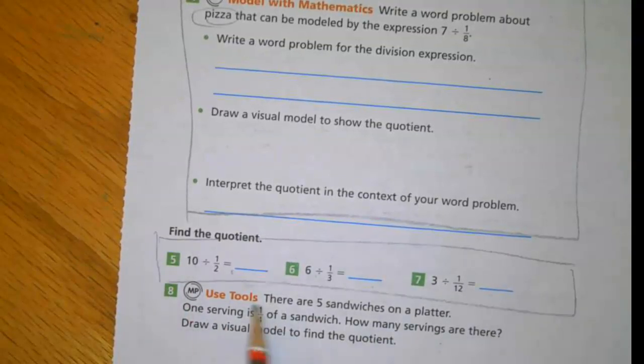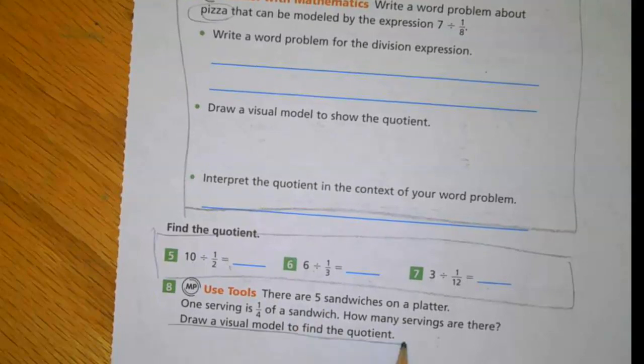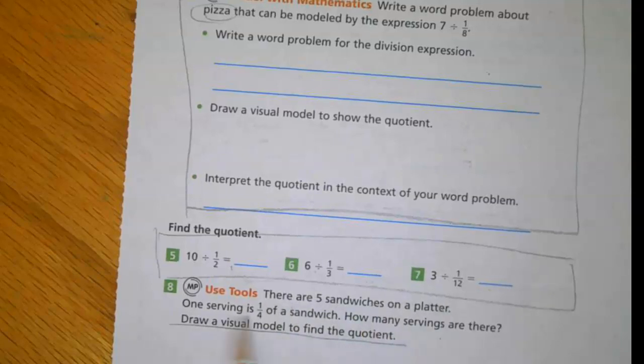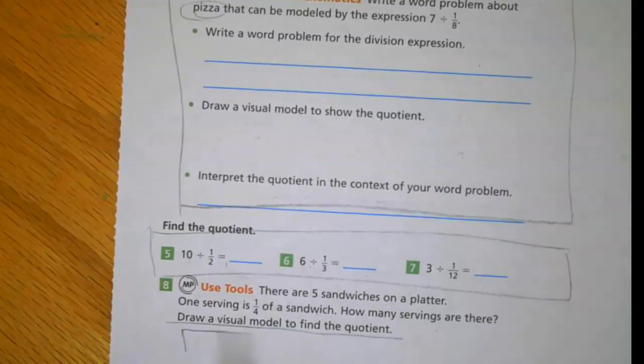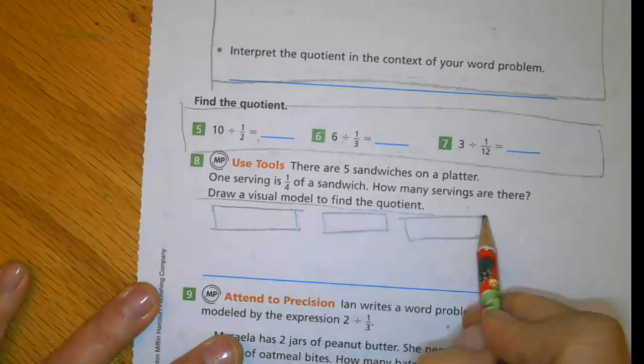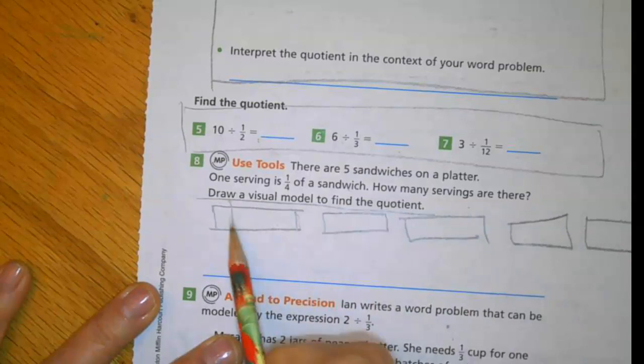All right, on use tools, we want to consider this by drawing a model to find the quotient. There are 5 sandwiches on a platter. 1 serving is 1/4 of a sandwich. How many servings are there? Well, I'm going to model this because I'm drawing a visual model. There's sandwich 1, 2, 3, 4, and 5. I know each one is cut into fourths.